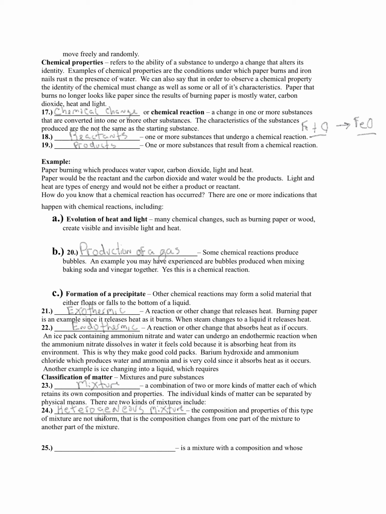Properties are different. In other words, the density is going to be different. It's going to react differently. So it's no longer the same.